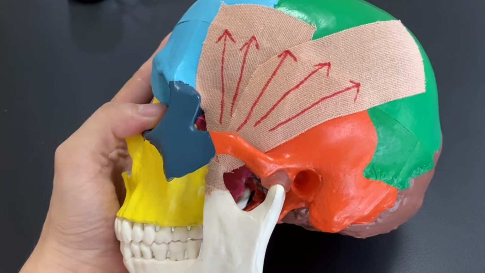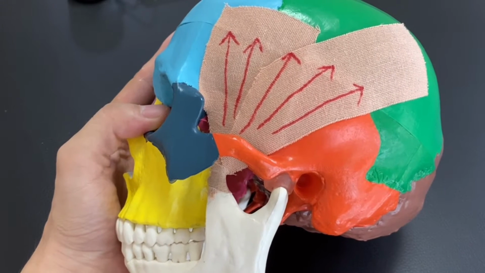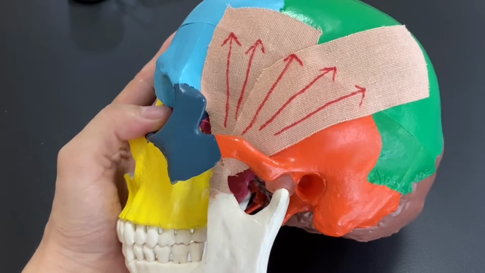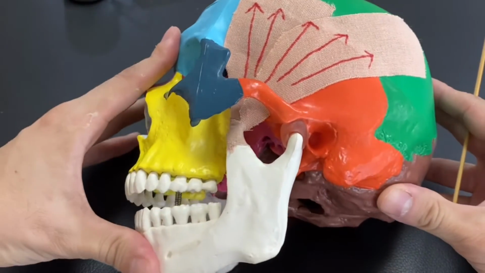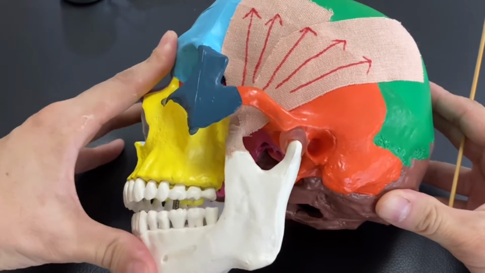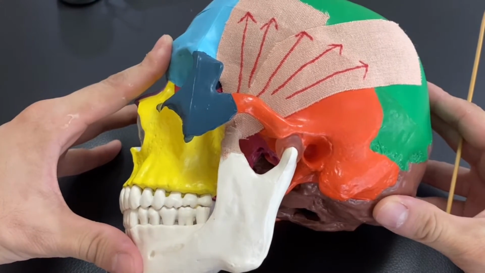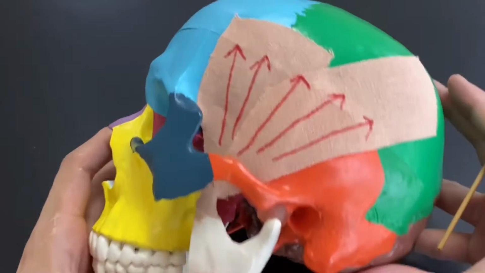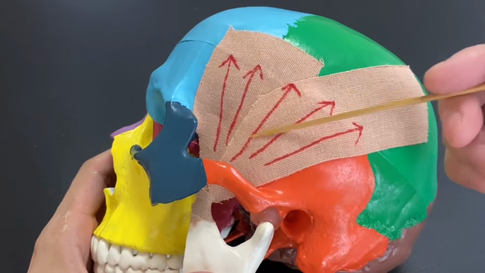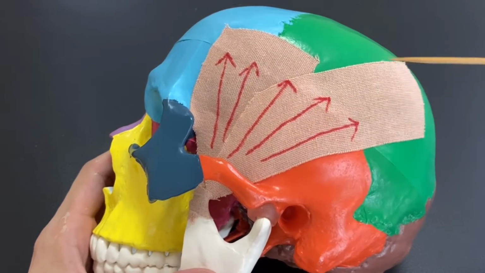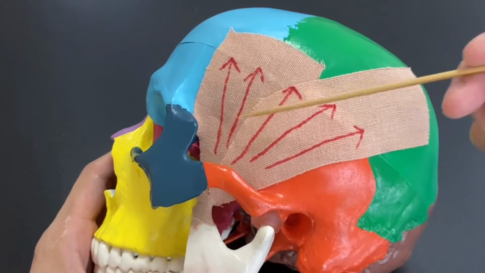In this video, I am going to explain two mastication muscles. Mastication means chewing. Okay, this movement is called mastication. So first one is this muscle. This tape indicates temporalis. Okay, temporalis.